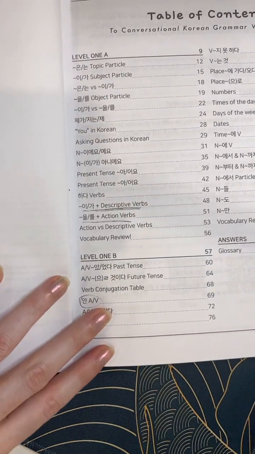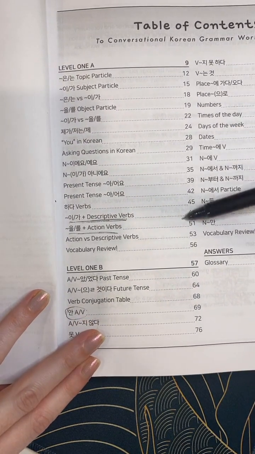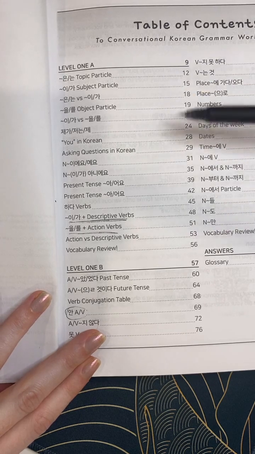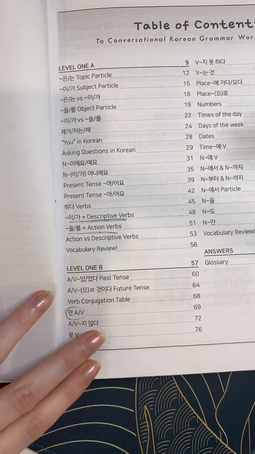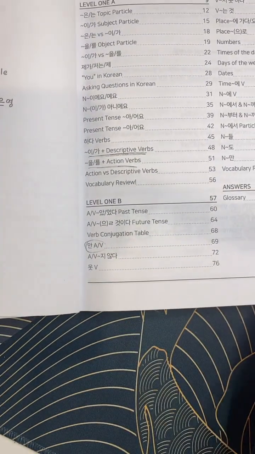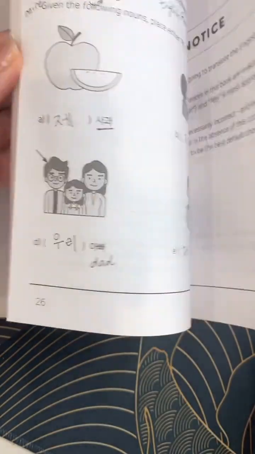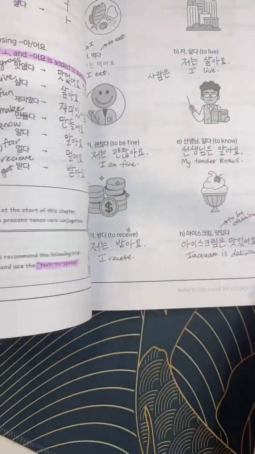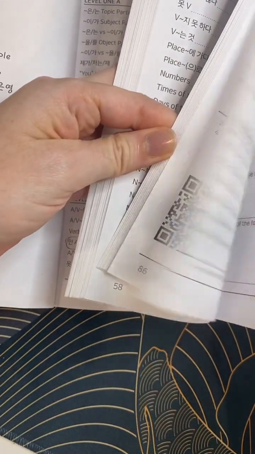So this is a recap. This is all of the stuff that we've covered so far up until now, all the way through level 1A. And now we're in level 1B and we're going to be looking at G anta. G anta is on page 72.